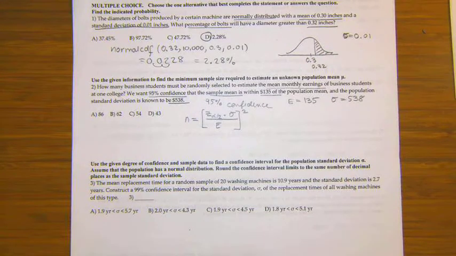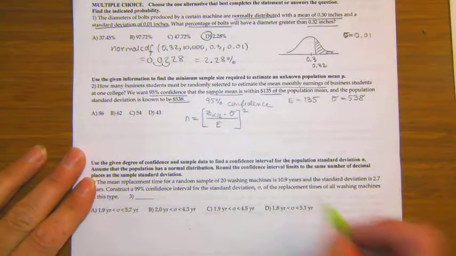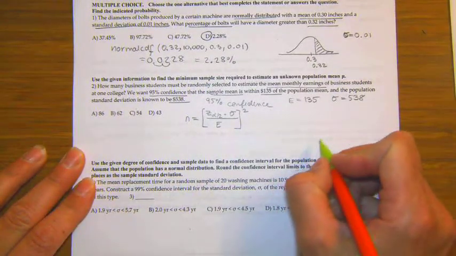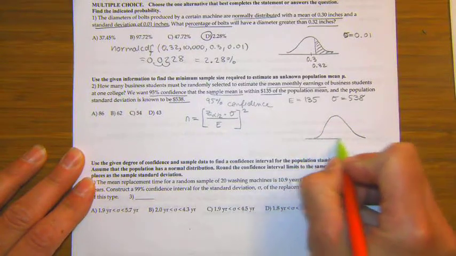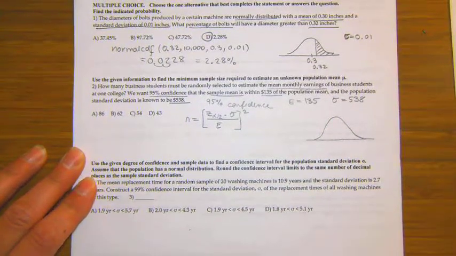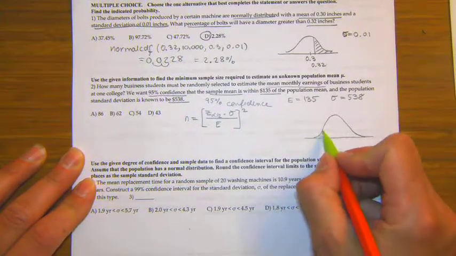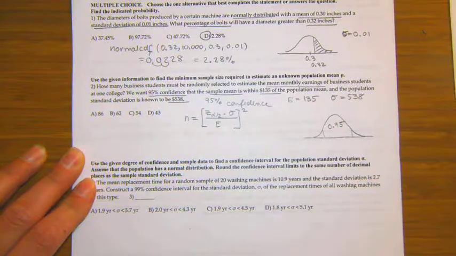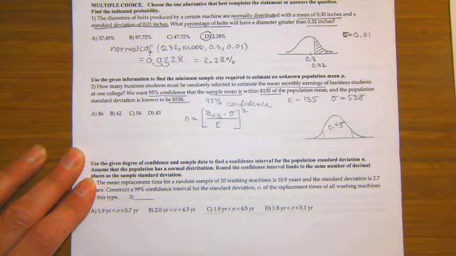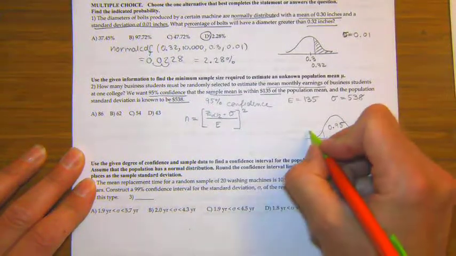95% confidence, that's actually one of our most commonly used ones, so we actually have that listed on that chapter handout as well. But if you have some other percentage, you can find the z-score that corresponds with 95%. Remember, you have 95% in the middle, so 0.95 in the middle. That leaves you with 5% in the two tails, or 2.5% in each tail.